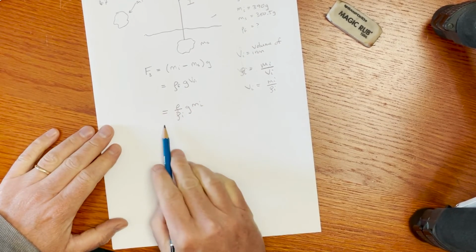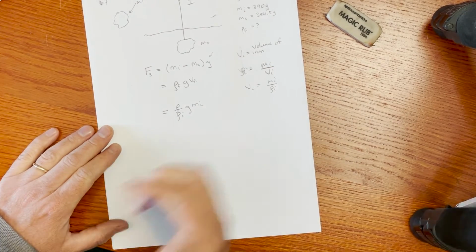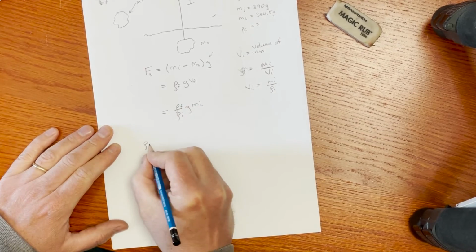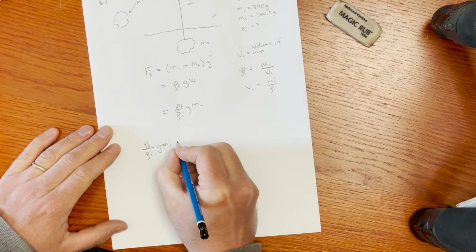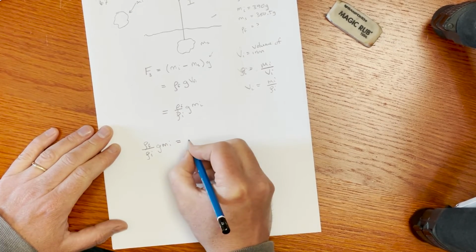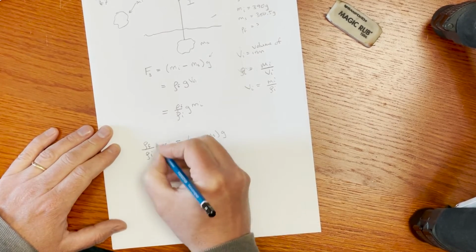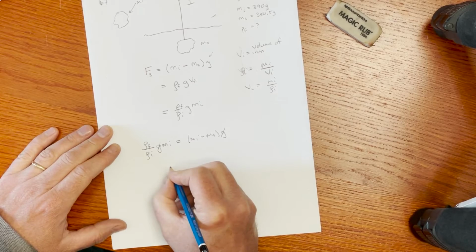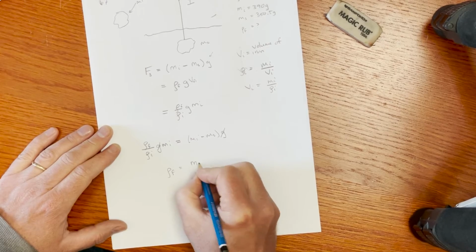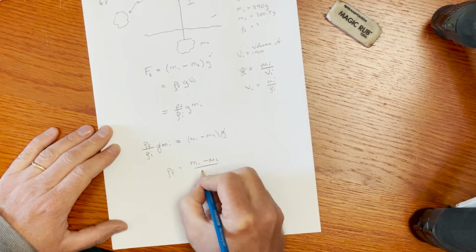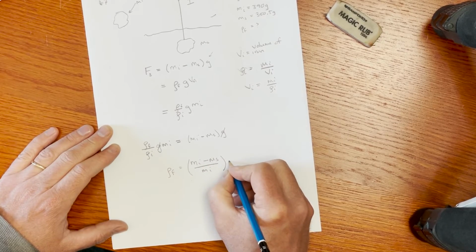Now we have something that I can set equal to this up here and solve for the density of the fluid. So I get the density of the fluid divided by the density of the iron times g times the mass of the iron is equal to the difference in mass times g. The g's are going to cancel, and I'm going to wind up with the density of the fluid is equal to Mi minus Ms over Mi times the density of iron.